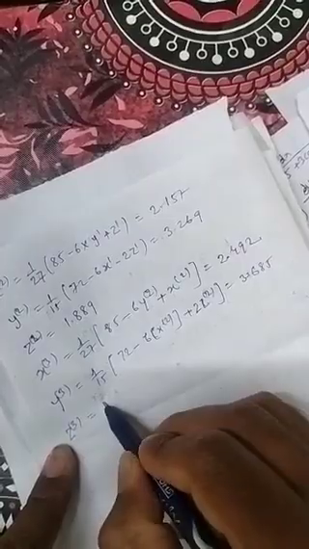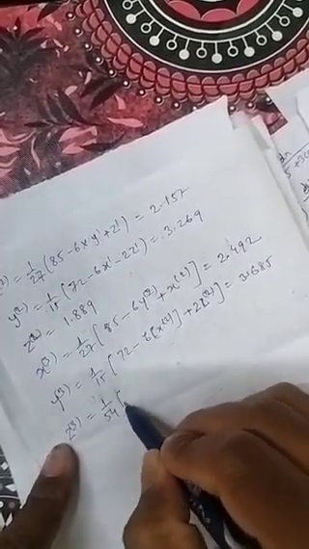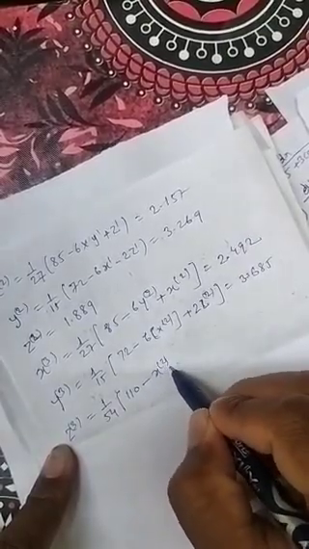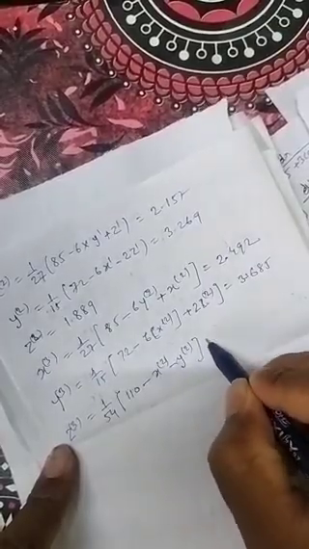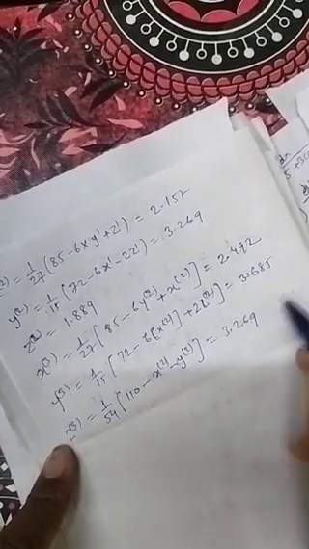The third iteration of z is 1 by 54, 110 minus the second iteration of x minus the second iteration of y. Its value is 3.269.